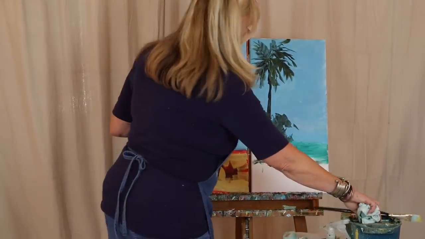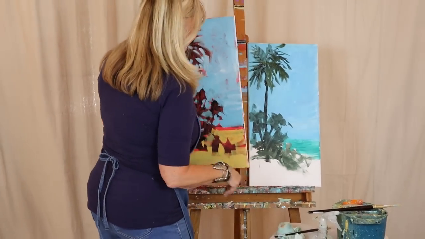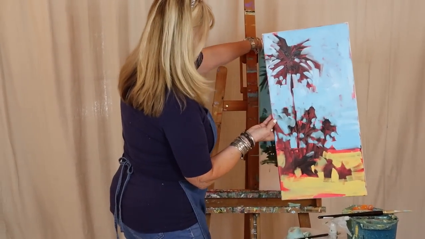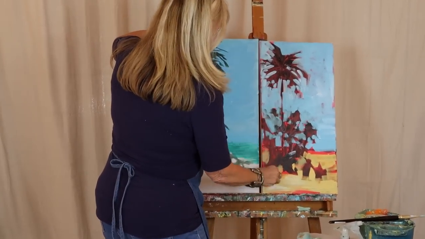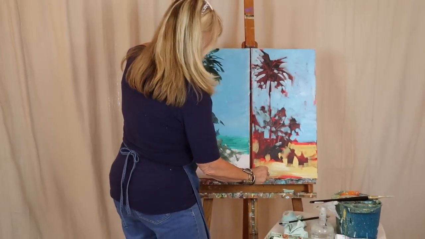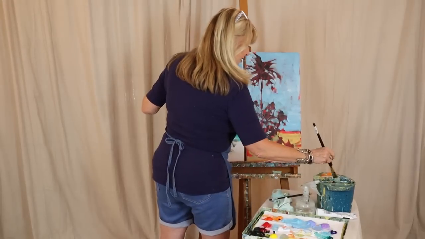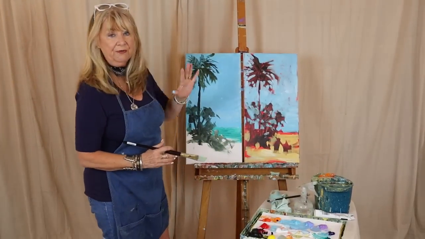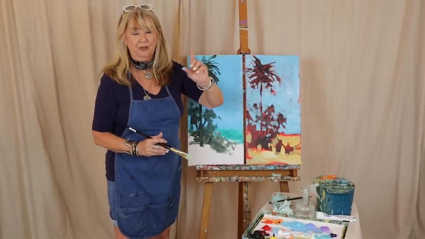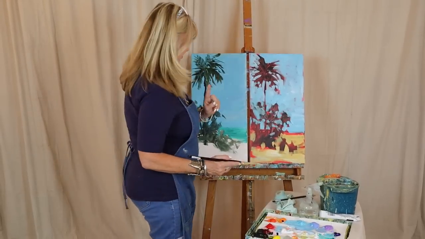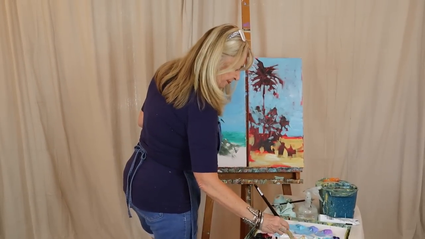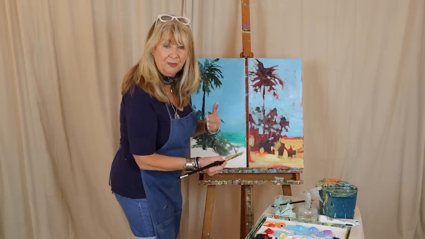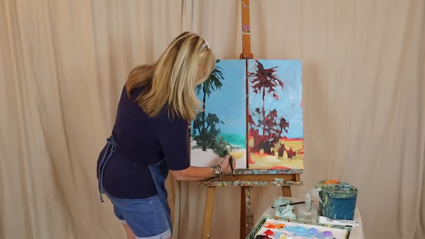Okay, now I'm going to go back to this one. And I'm going to take a drying break in a little bit because I never go start to finish on a painting without pausing to let it dry. It just doesn't work. That's why you should always work on a couple paintings at the same time.